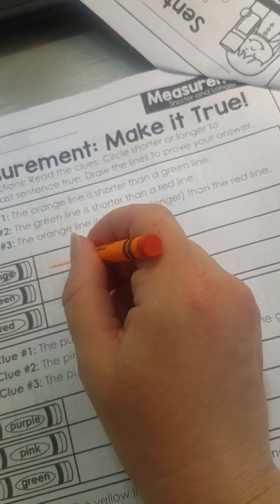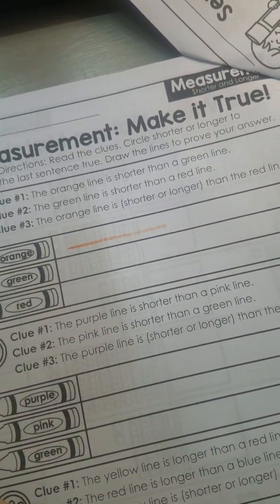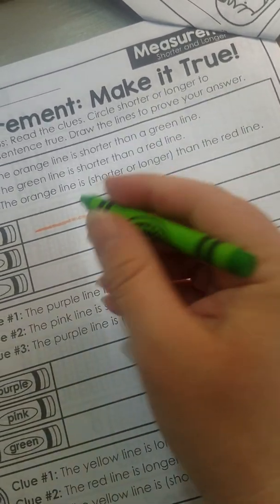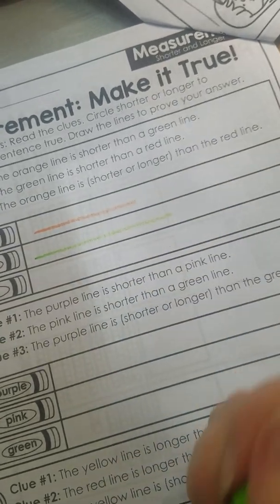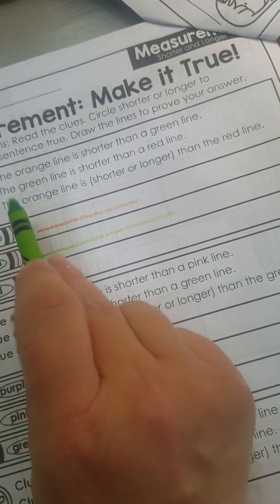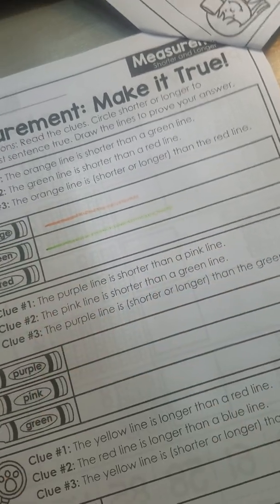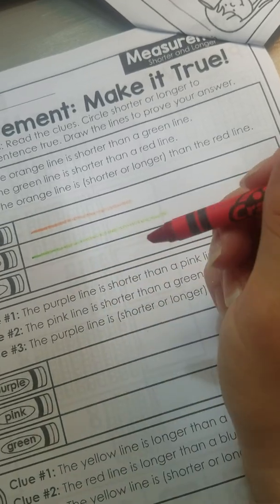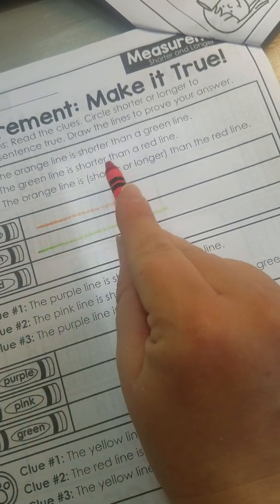So let's just draw an orange line. Like I said, I'm not going to go crazy, right? Okay, so it says that it's shorter than a green line. So I'm going to draw a green line that's just a little bit longer than the orange line, okay? It says the green line is shorter than a red line. So now I need to draw a red line that makes the green line shorter than my red line. Okay, so the green line is shorter than the red line.